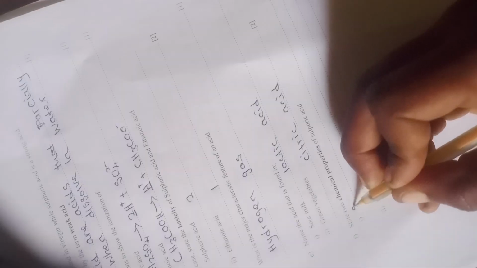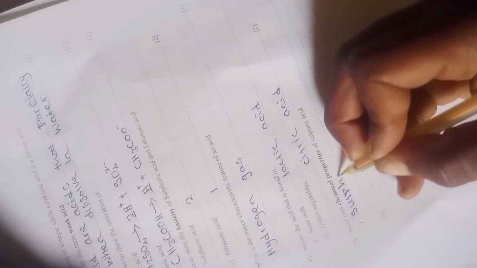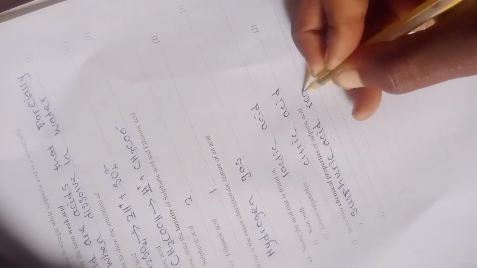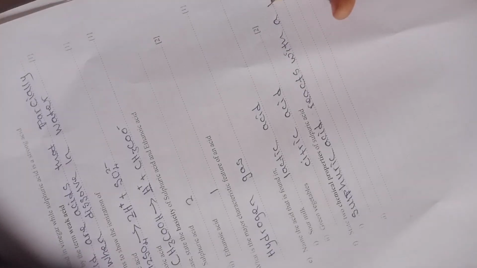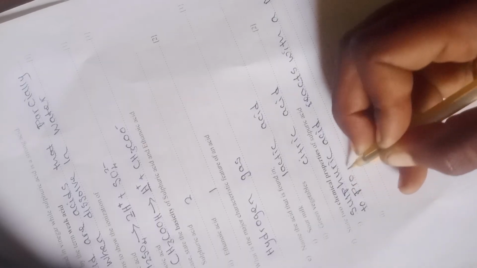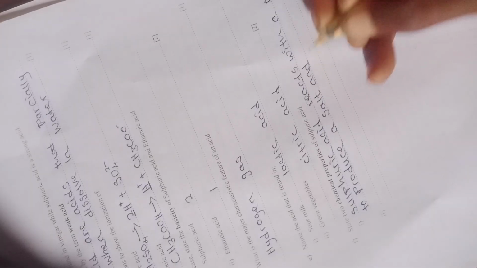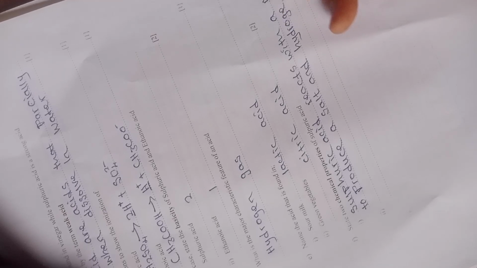So we can say sulfuric acid reacts with a metal to produce a salt and hydrogen gas.